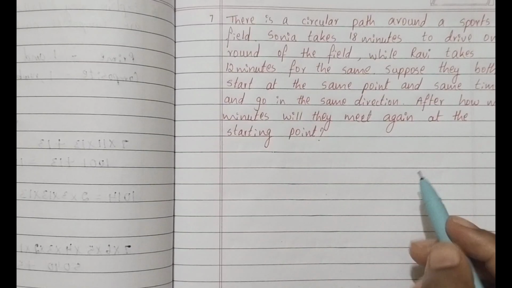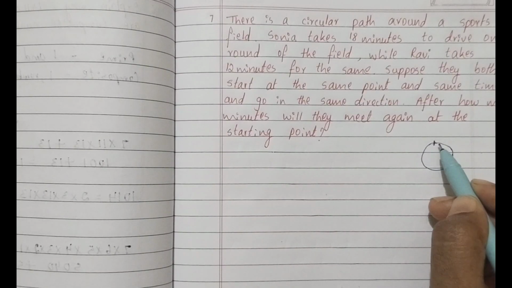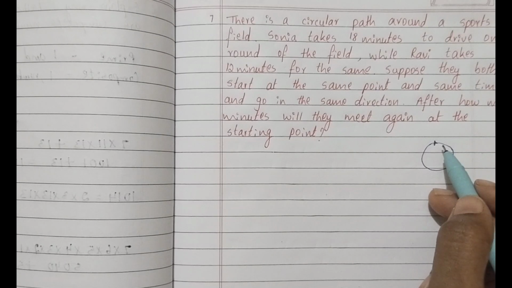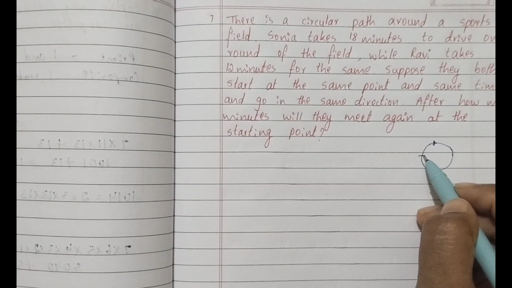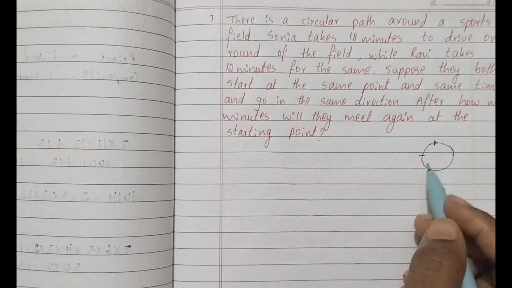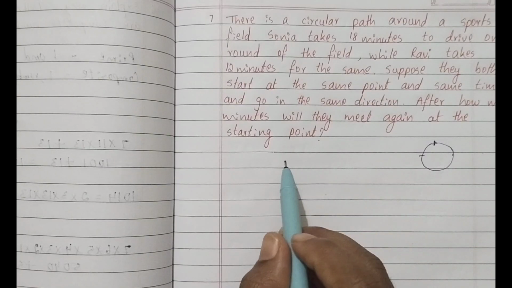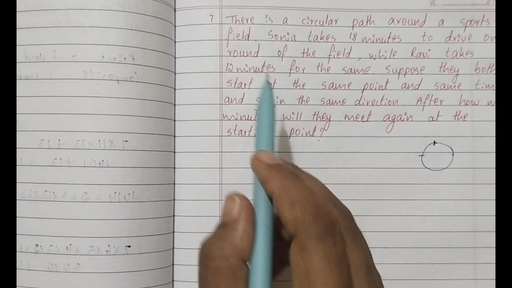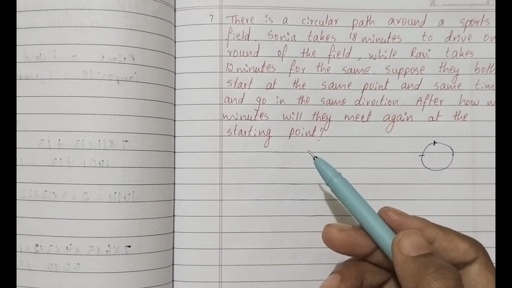two children are moving in a circular path. One girl takes 18 minutes to complete one round, but a boy takes 12 minutes to complete one round. That means when she completes one round, he may be here only. So the next second round is also the same, but he will not reach the same point as that girl. So here the question is, how much time they took to come to the same starting point together. So here we have to find out the time.